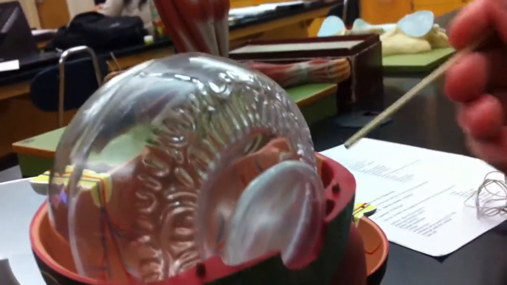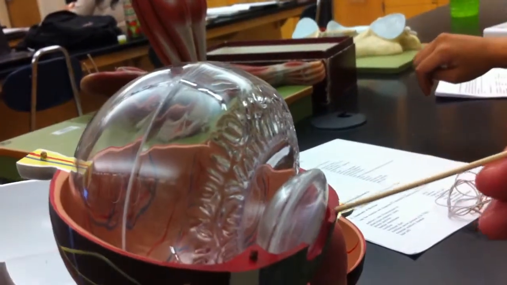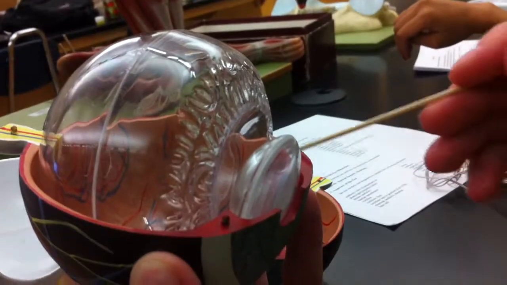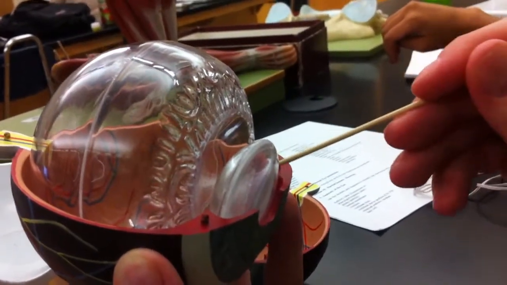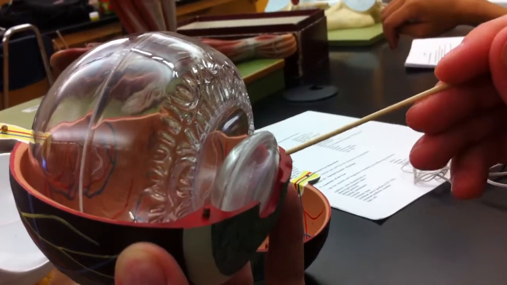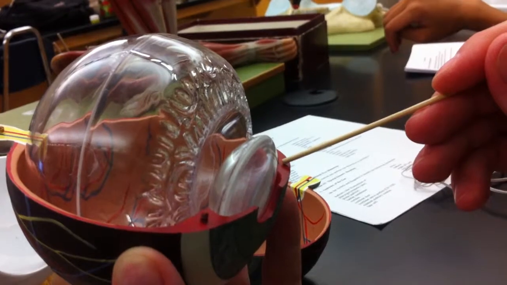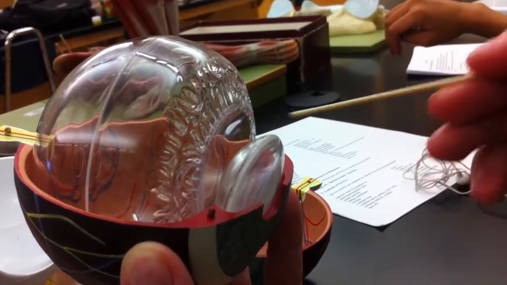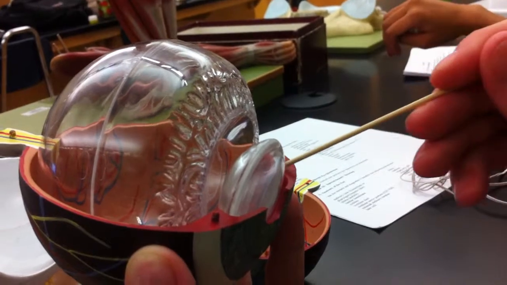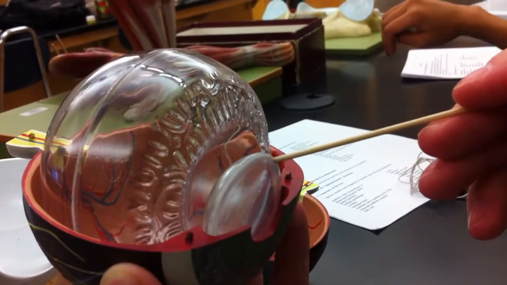Also part of this choroid layer, if you extend out this way, you can see this portion right here. This is called the ciliary body. It's right next to the lens. What's interesting about the ciliary body is there's muscle in it. The muscle inside the ciliary body is called ciliary muscle, and that's the muscle that actually changes the shape of the lens. So the ciliary body contains ciliary muscle, and we use ciliary muscle to change the shape of the lens.